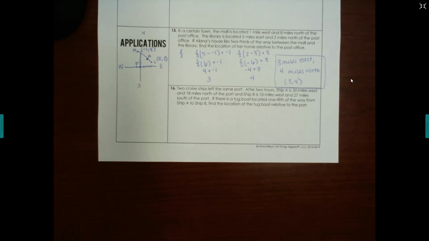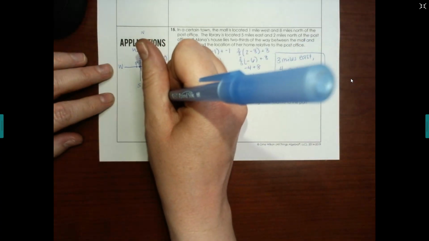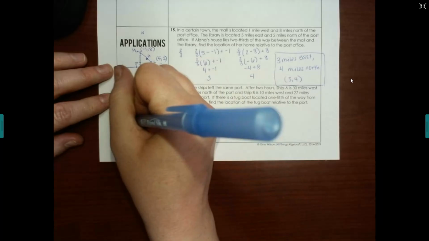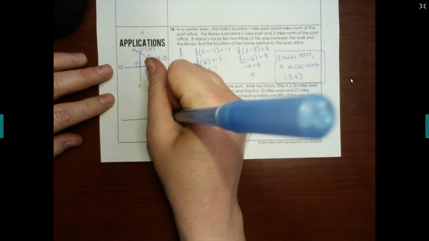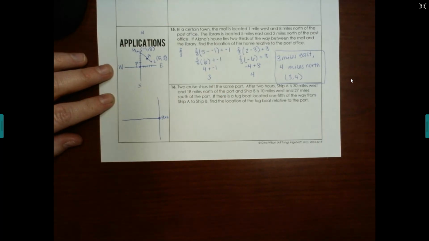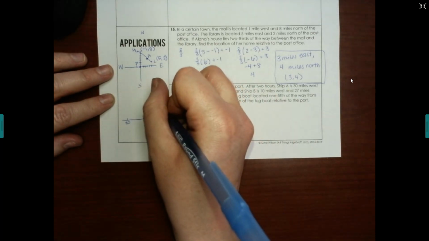Number 16. 2 cruise ships left the same port after 2 hours. Let me see. We're doing west and north-south, so I'm going to actually go like this. So this is our port. Ship A is 30 miles west and 18 miles north.